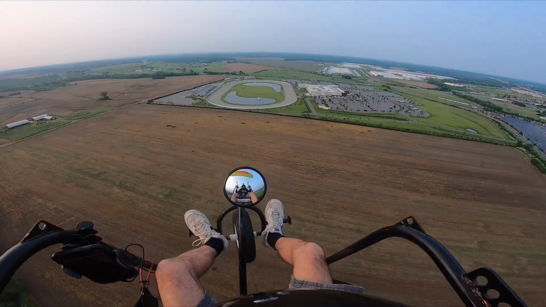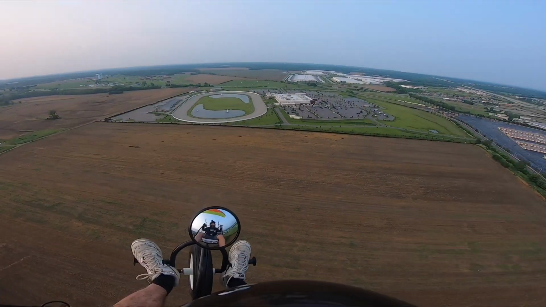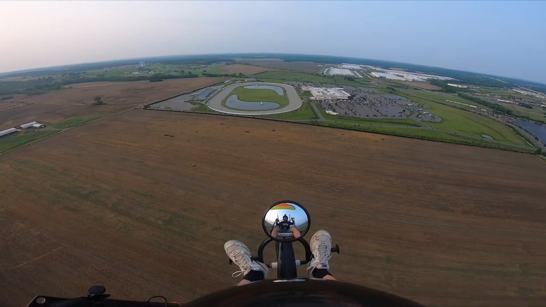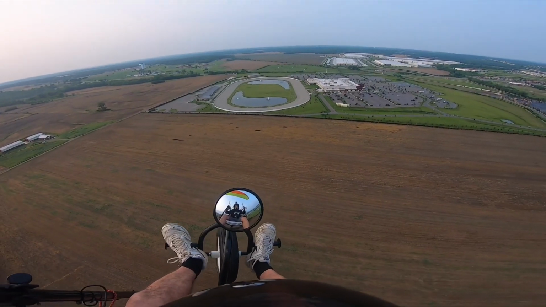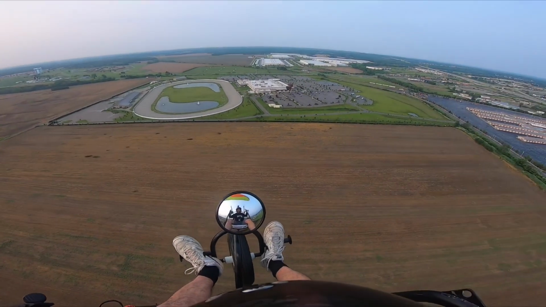It's a horse track. This is called Miami Valley Gaming. Another casino popped up in our area, and that's the racetrack right there in front of me, and the casino just off to the right.